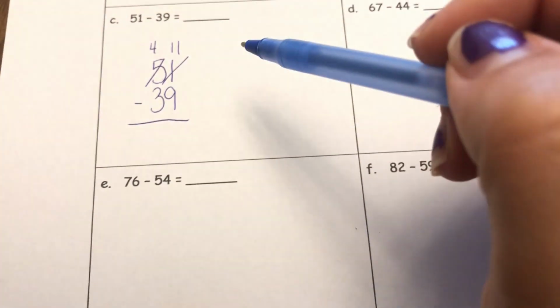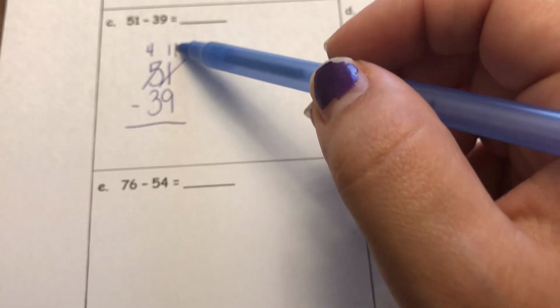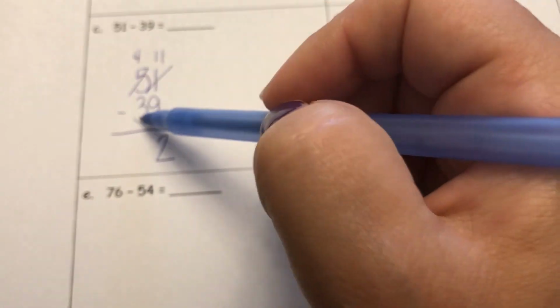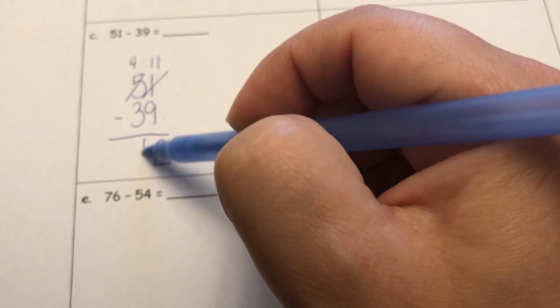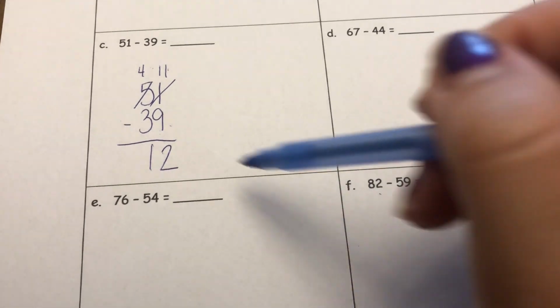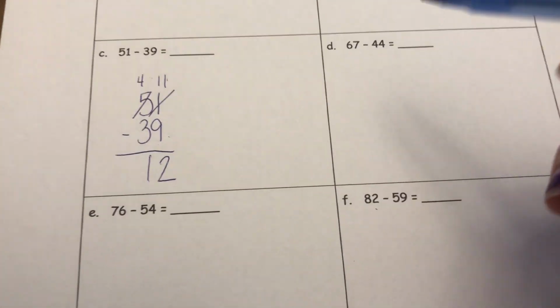And now I can do my subtraction. 11 minus 9 is 2. And 4 minus 3 is 1. Gives me the answer of 12. Now I'm going to check my work by doing a place value chart.